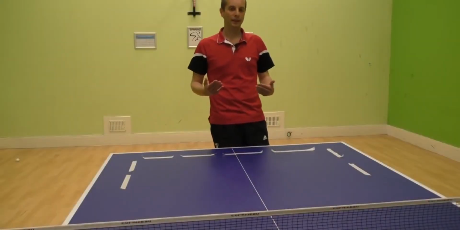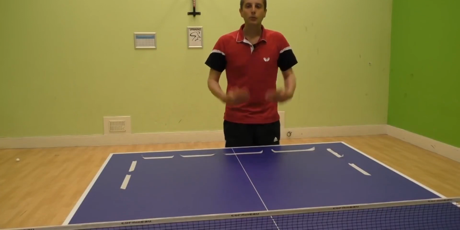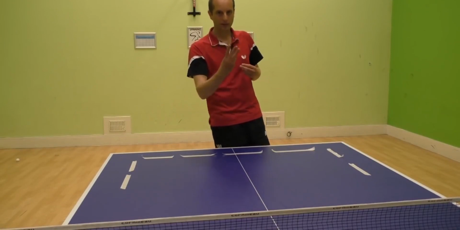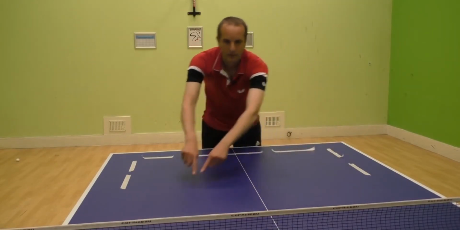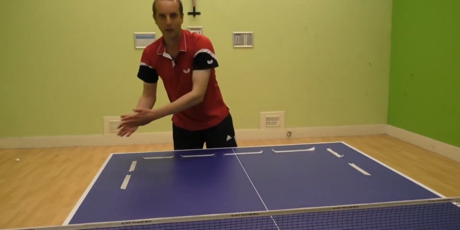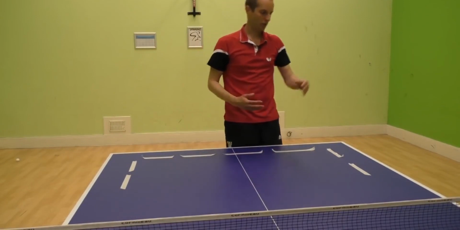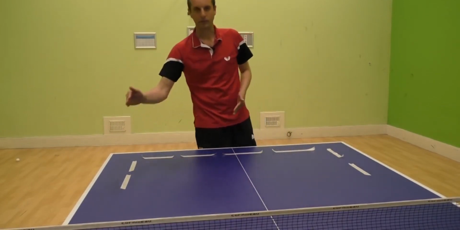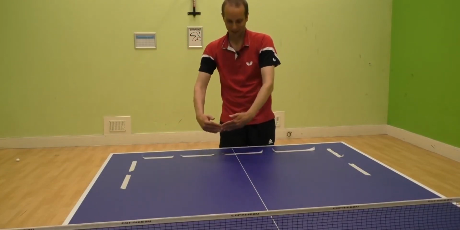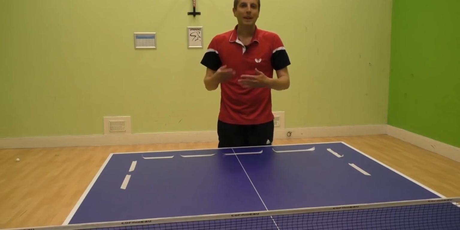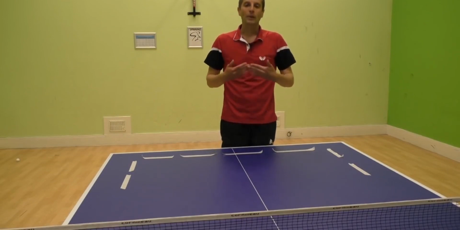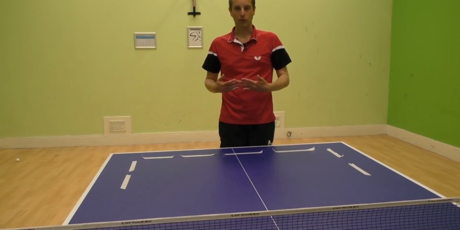So I hope all of that makes sense. Basically, if you can improve the placement of your attacks, you're going to win more points. Think about 3 things. Number 1, avoid the buckets. Instead, aim towards the lines and vary the position of your attacks. Attack to different positions. It does take a bit of practice to get your shots consistently close to the line, and you may miss the table a few times to begin with, but when you can do it, you're going to be able to put your opponent under a lot more pressure.